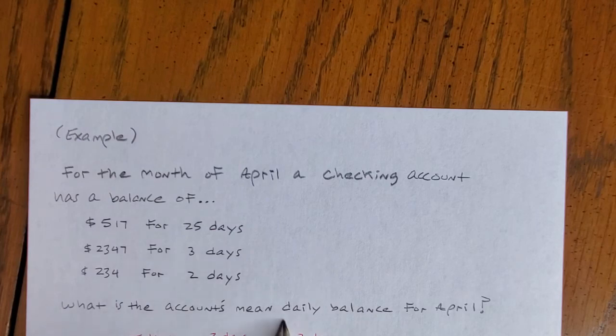That wouldn't be accurate, would it? Why not? Because just finding the mean of these three numbers does not account for the fact that for almost the entire month, the balance was $517, and for only 3 days was it significantly more than that.